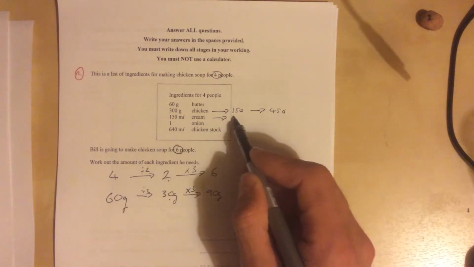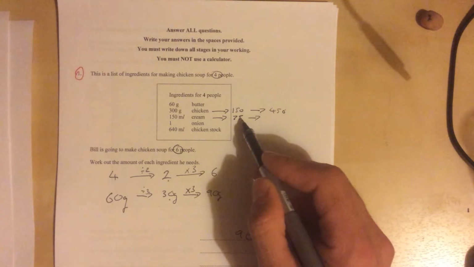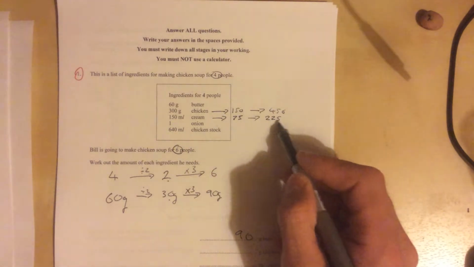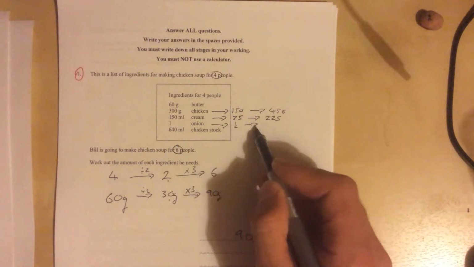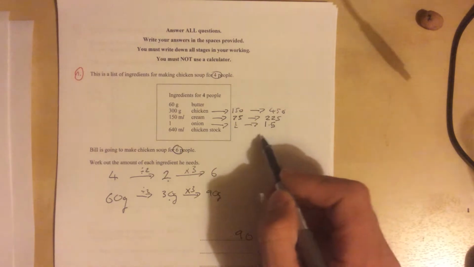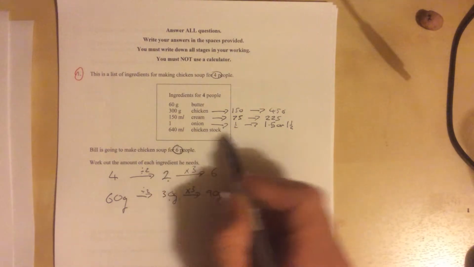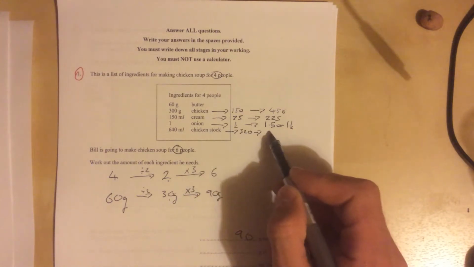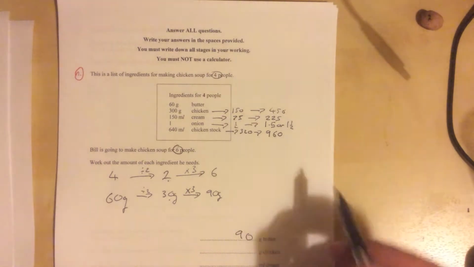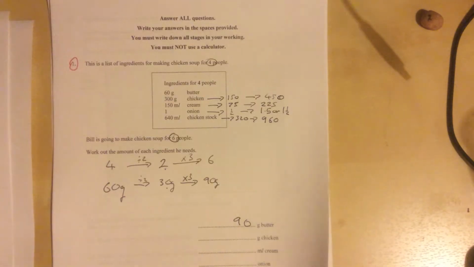150 millilitres. If I half that I get 75. If I times that by 3 I get 225. 1, if I half that I get half. Times that by 3 I get 1.5. And 640, if I half that I get 320, times that by 3 I get 960. So those are the numbers that we were looking for there. Obviously you write them down there on your answer line.